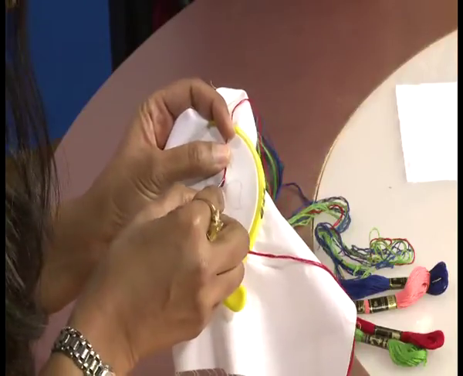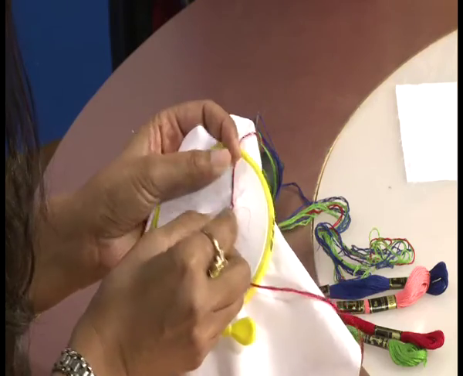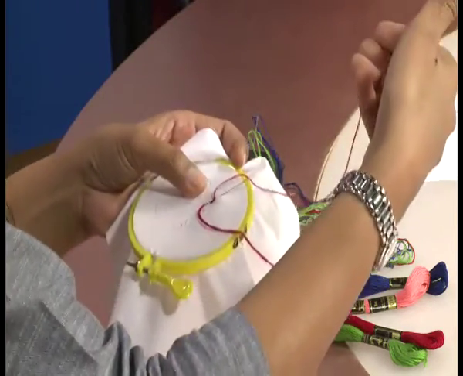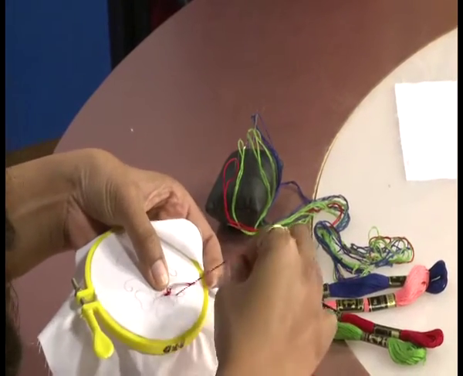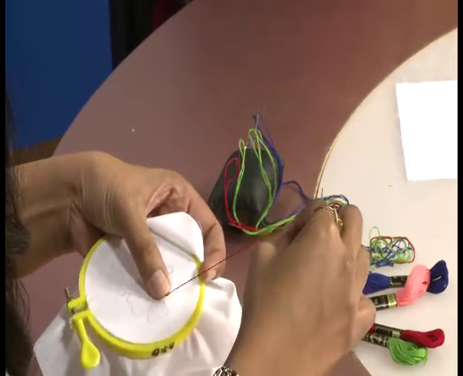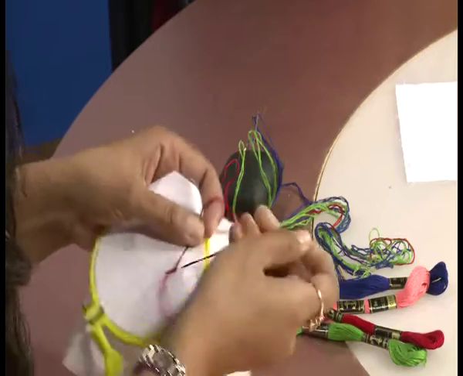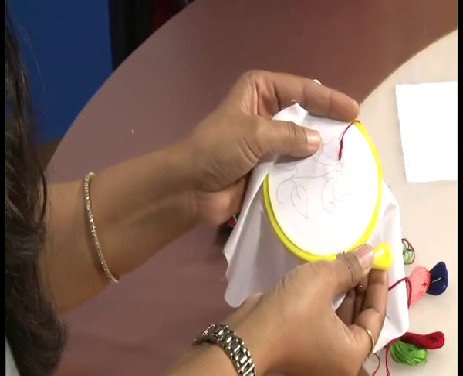Now again insert the needle from the same point and take it out in the forward direction. As you can see that the needle passes through the loop which has been formed by the thread. So this is how the loops are formed.